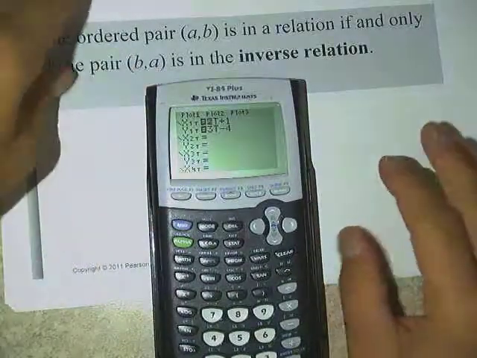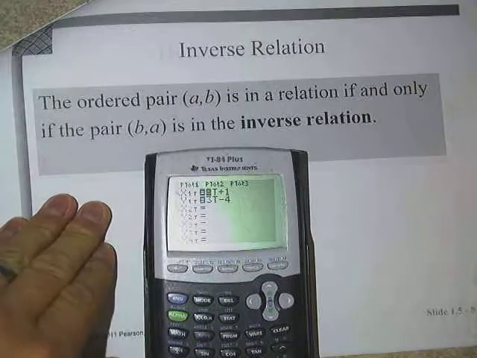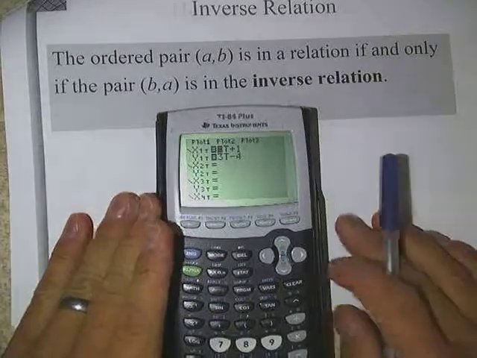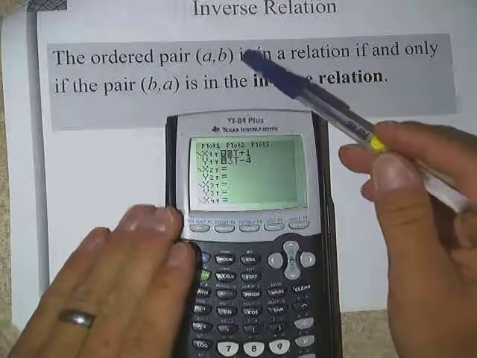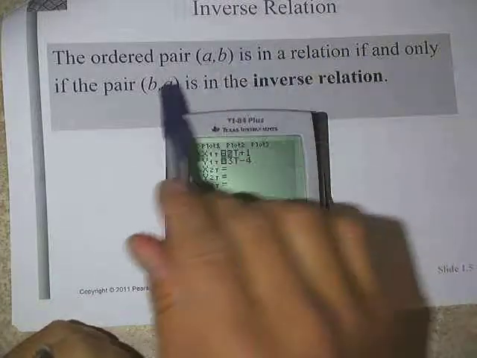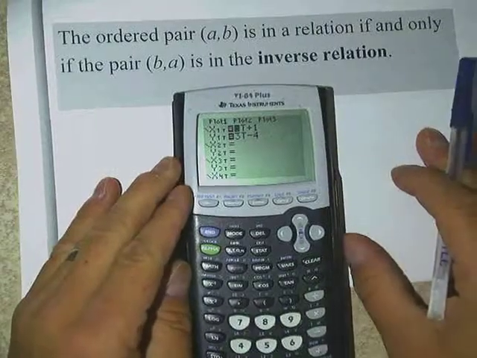Okay, in part 2, what we're going to talk about is this idea of having an inverse relation. We're going to talk about a few things regarding inverses. First of all, the definition: if we have an ordered pair (a, b), it is in a relation if and only if the pair (b, a) is in the inverse relation. That's ultimately the definition.